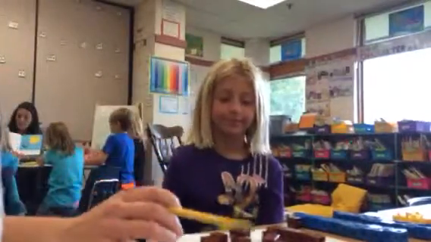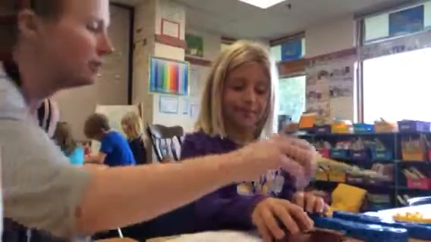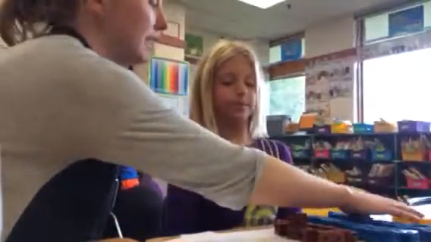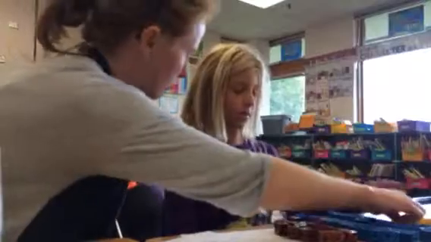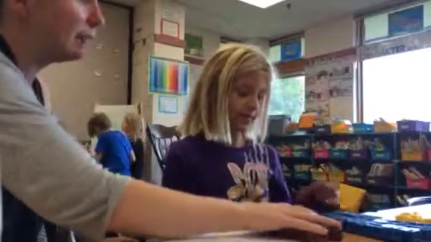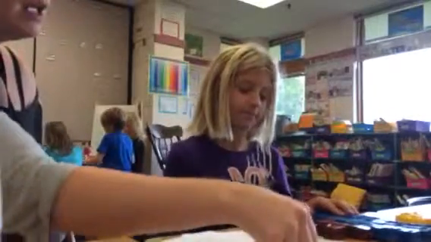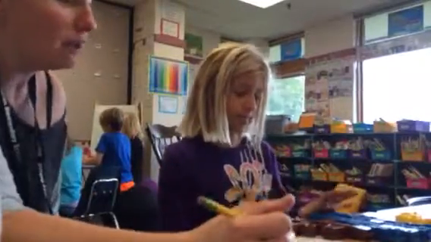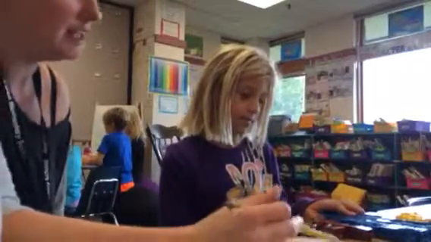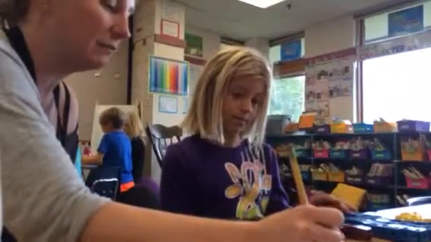Okay, so ready, Sienna? So today we're going to show the value of numbers using our counting cube. We're going to use the yellow ones as our hundreds, our blue ones as our tens, and our brown ones as our units. Okay? Now, we're going to show the value of these numbers that I've written down. What's the first number that I wrote down? What's this number here?